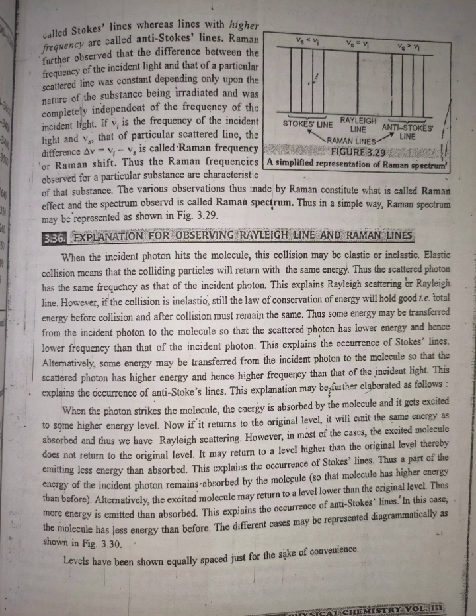Explanation for observing Rayleigh lines and Raman lines. When the incident photon hits the molecule, this collision may be elastic or inelastic. Elastic collision means that the colliding particle will return with the same energy. Thus, the scattered photon has the same frequency as that of incident photon. This explains Rayleigh scattering or Rayleigh lines.